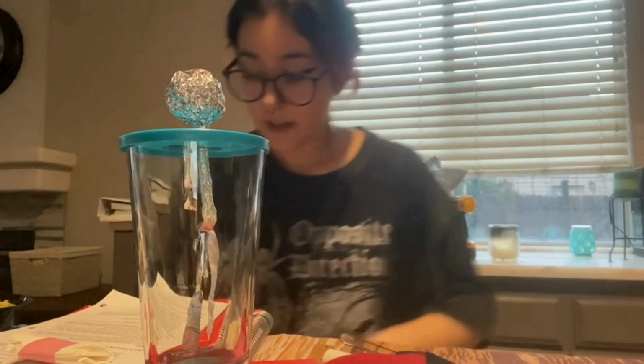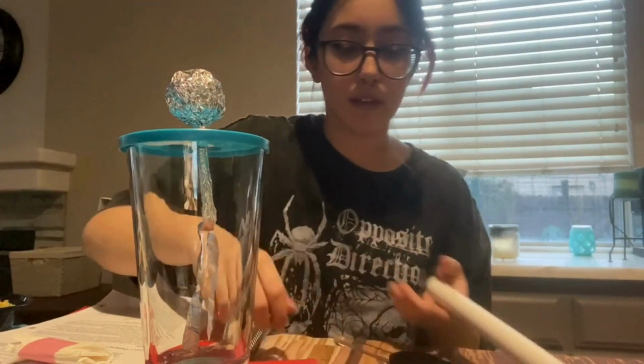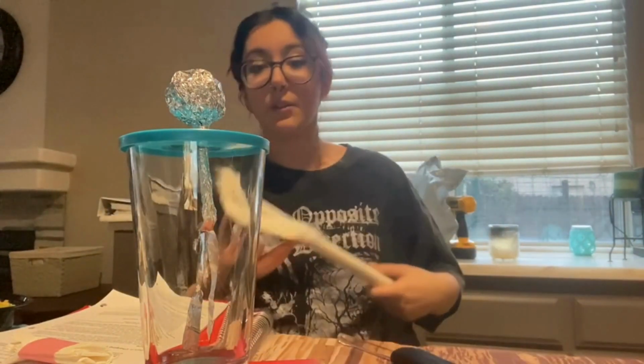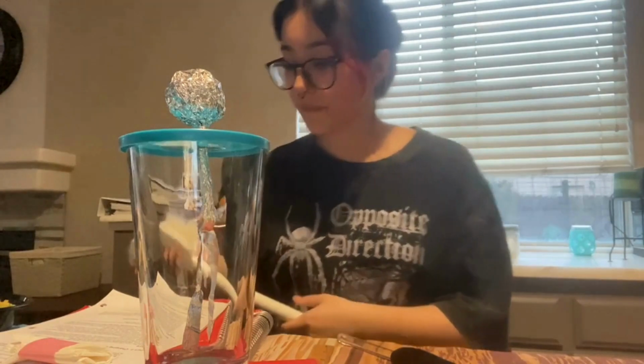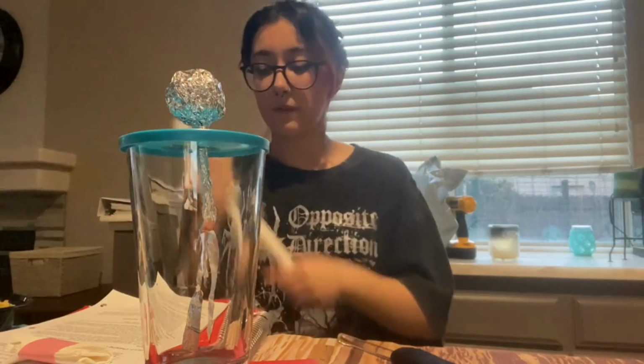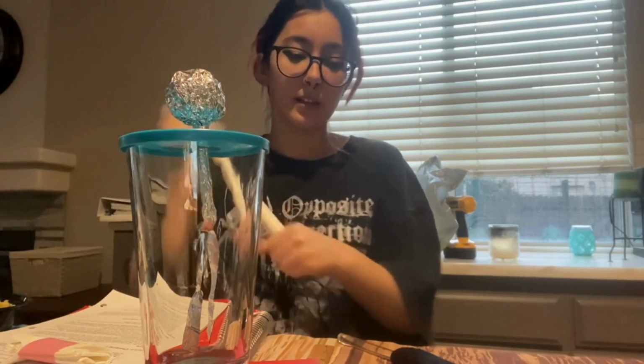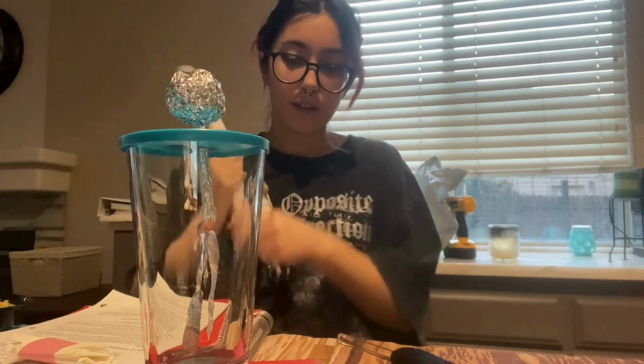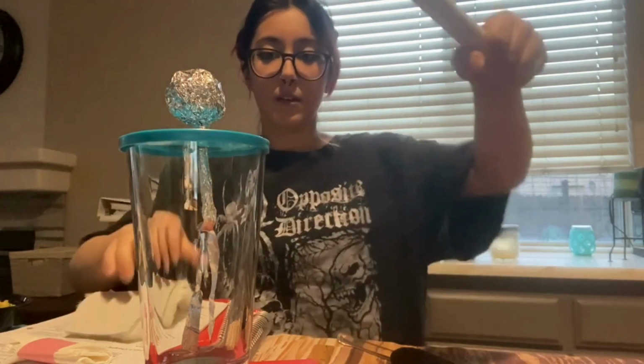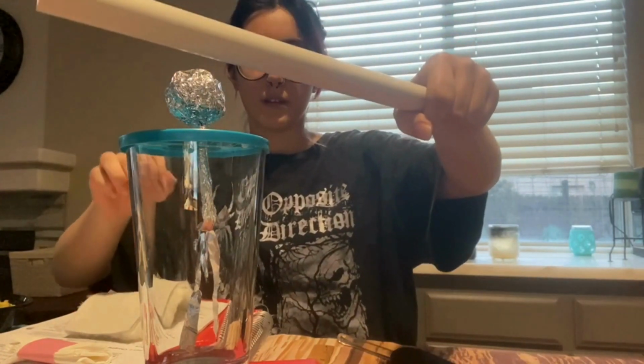Okay, now I'm going to demonstrate a method to test the polarity of the charge on the electroscope. So I'm going to do what I did before. I'm going to get a negative charged rod, then hold it close. The leaves go apart.